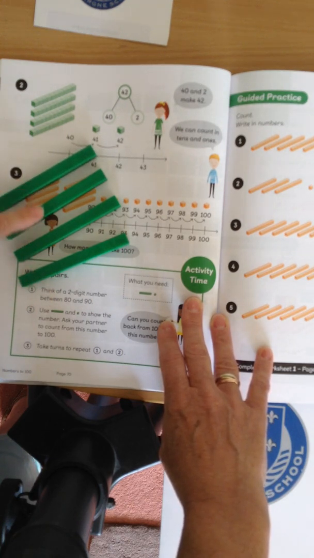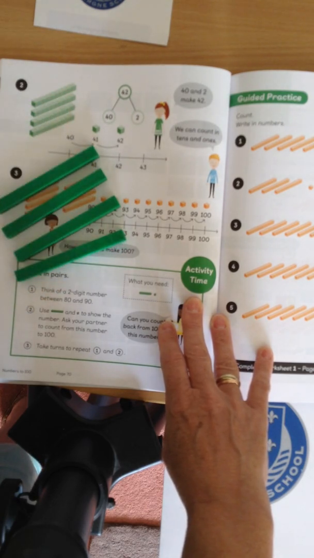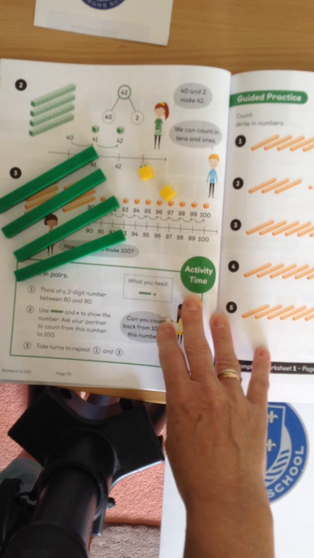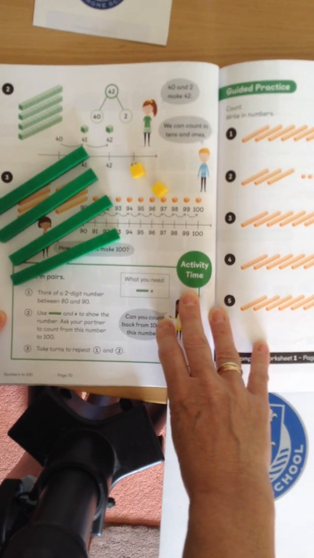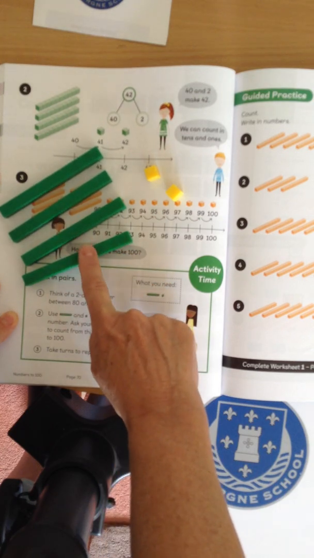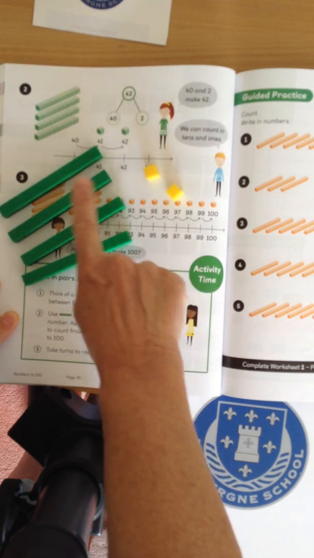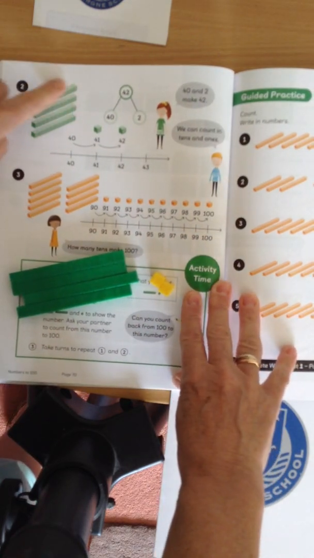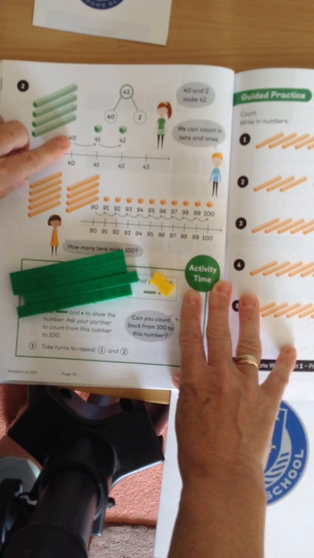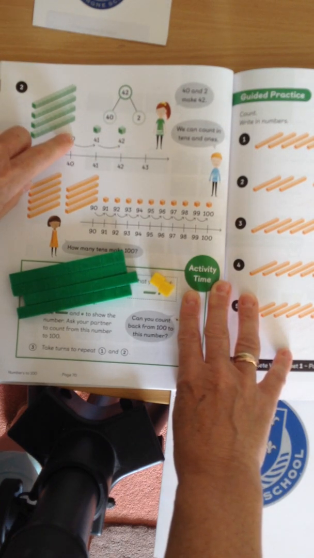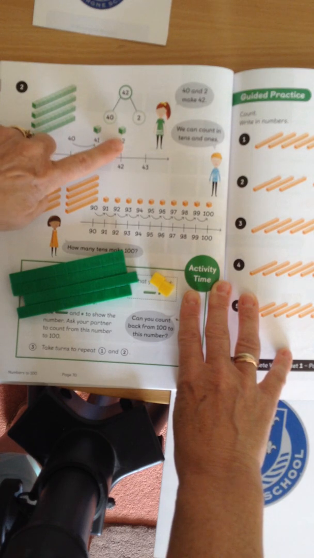I've got 10, 20, 30, 40. And I've got 2 ones. If I want to work out how much I've got all together, I've got 10, 20, 30, 40, and 2 ones is 42. And if we look at the picture here, there's our 4 tens, and it's showing us when we count on with our ones, we go 40, 41, 42.